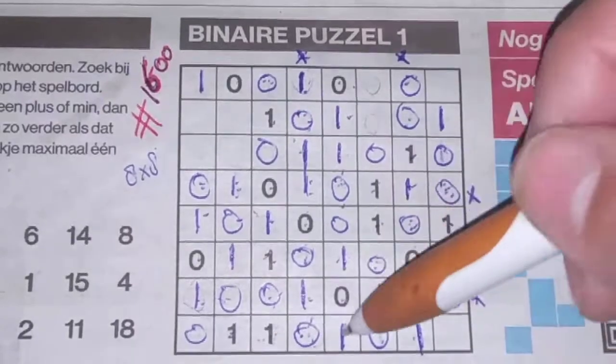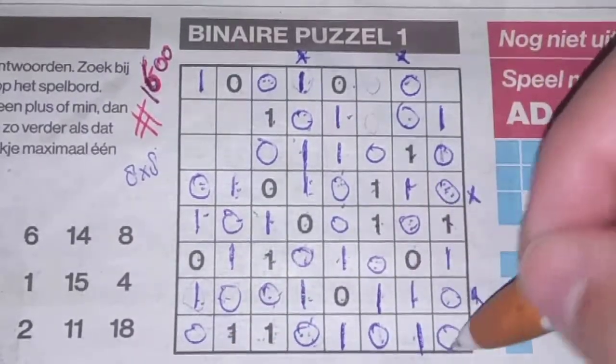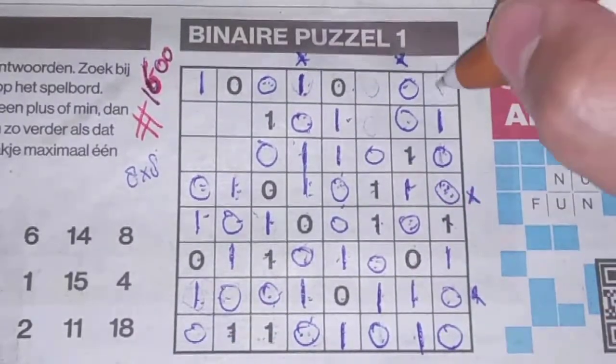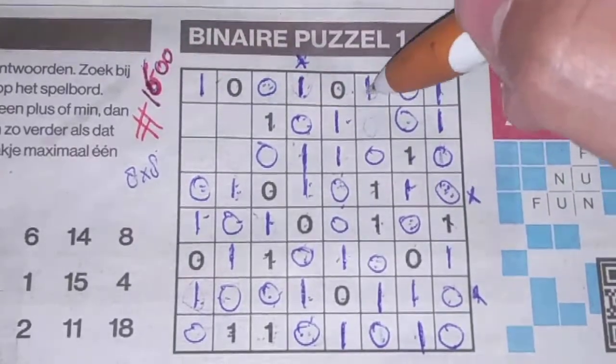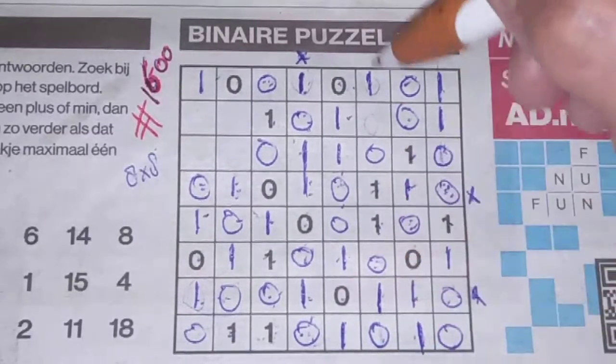Alright, now we have 4 ones, so the rest are O's, 4 O's, so the rest are 1s, 4 O's, so the rest are 1s, 4 1s, so the rest are O's.